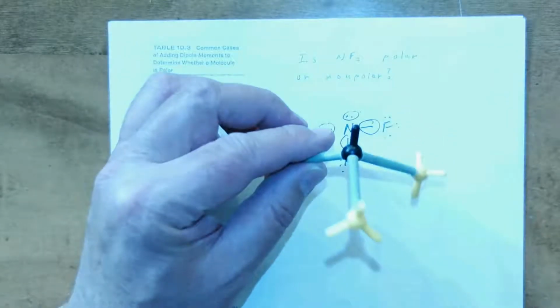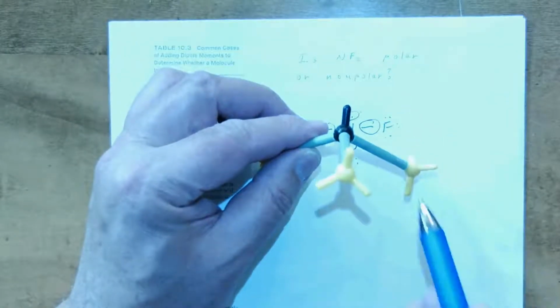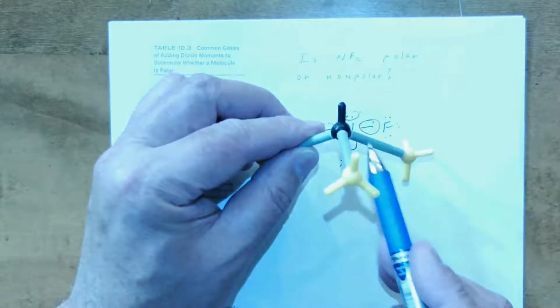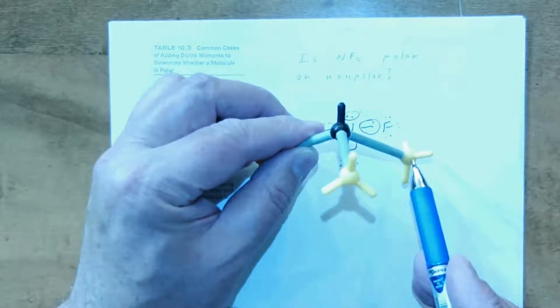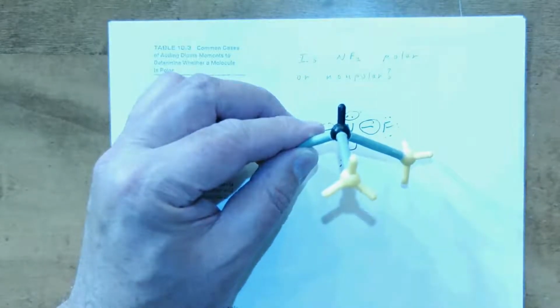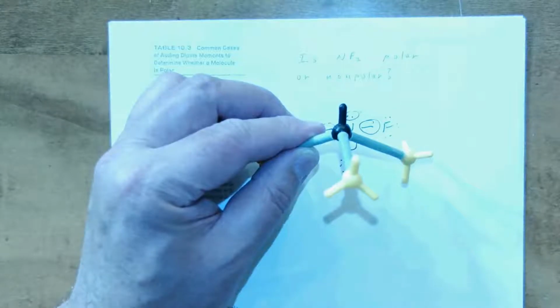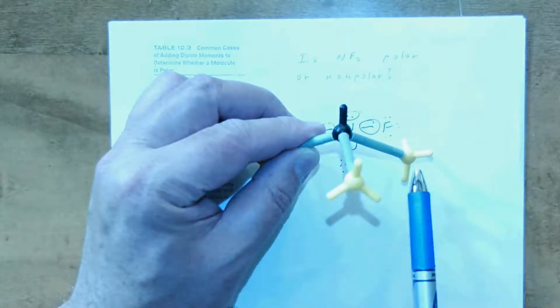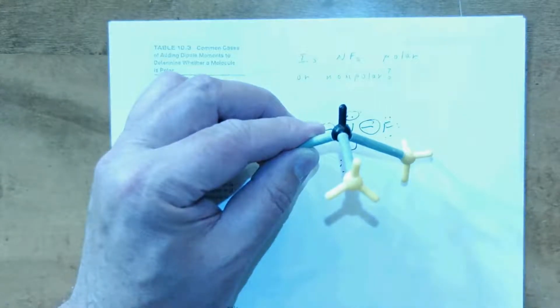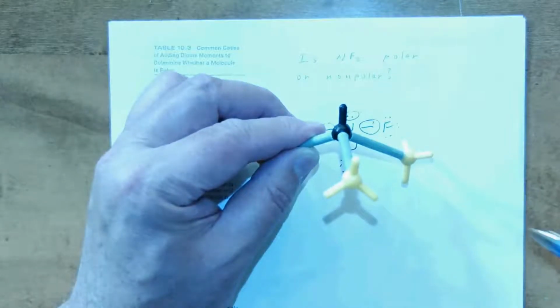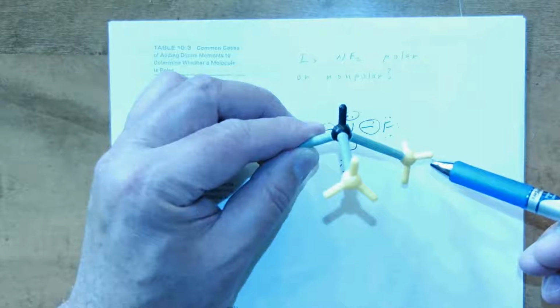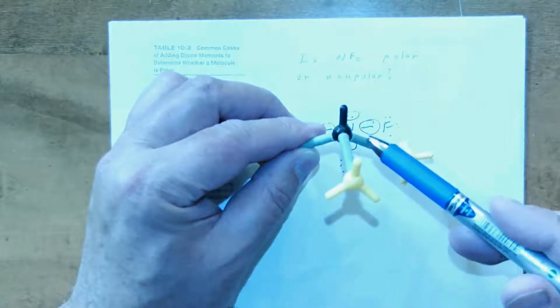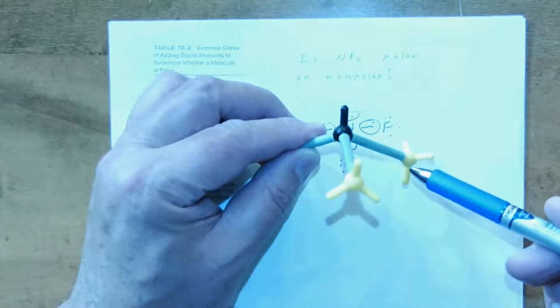Now, individual bonds here. This bond between the nitrogen and the fluorine, is it polar? That's the easiest question in the world to answer. If it's two different elements, they have two different electronegativities. Nitrogen, fluorine, they have different electronegativities. You know that fluorine is the most electronegative, so this guy is better at pulling the electrons over, so the electron density is going to get pulled this way. So yeah, that bond is polar.